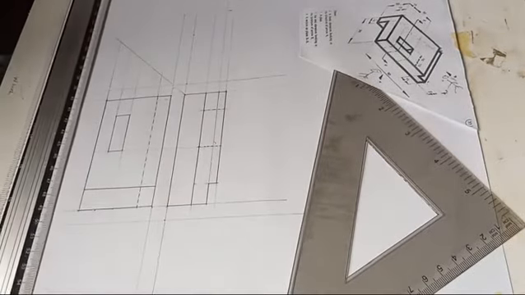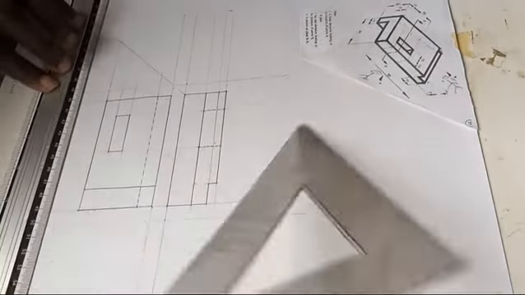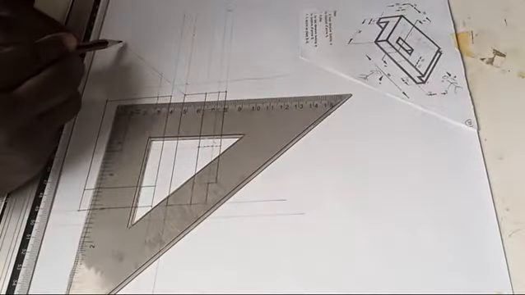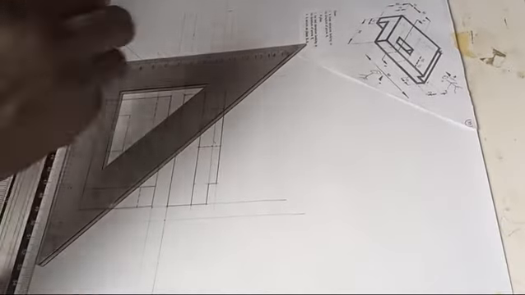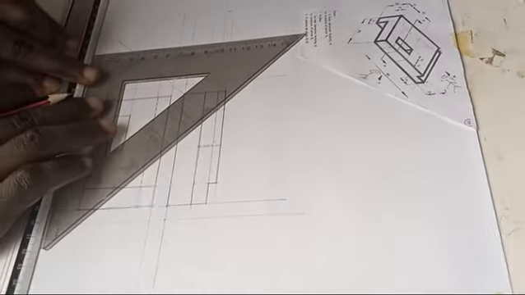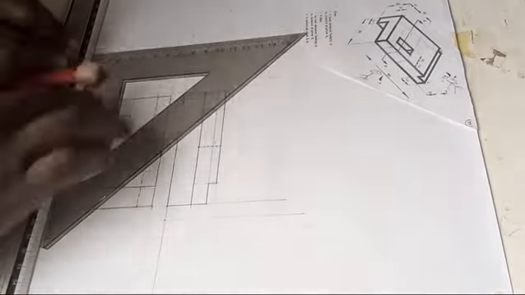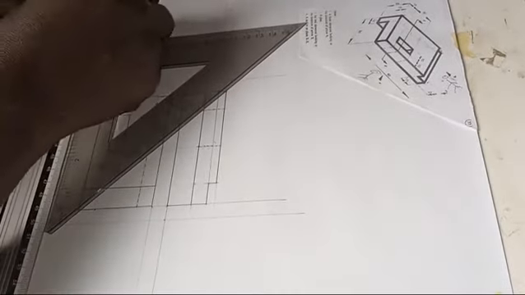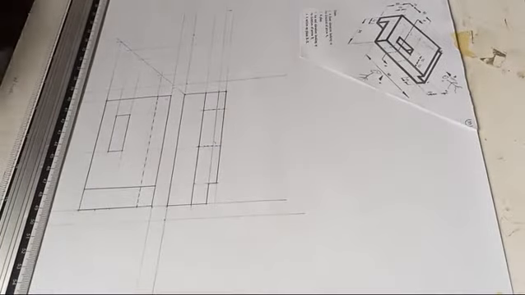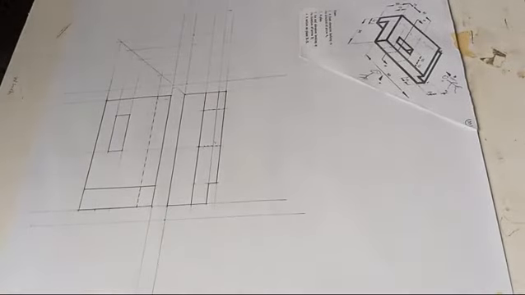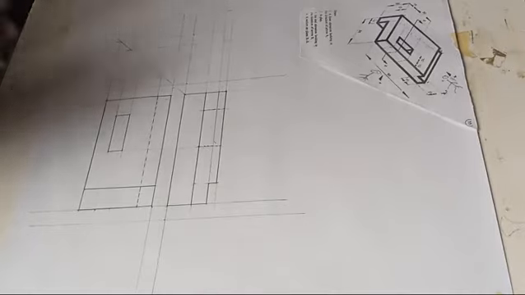Yeah, that's all. So now you take the vertical height from all these points, take them vertically upward, take this up, take this up, this one up, and finally this up. So now let us trace out our object here.